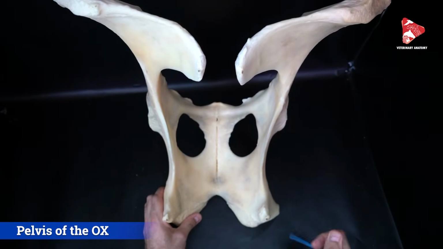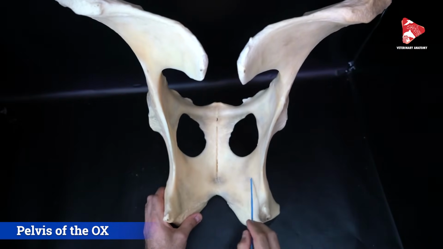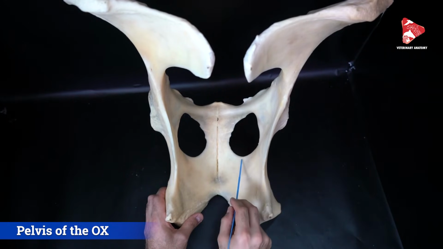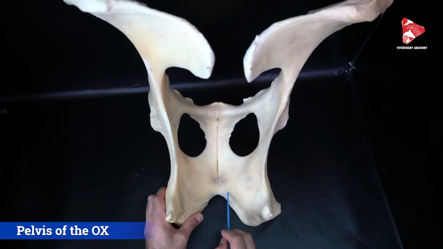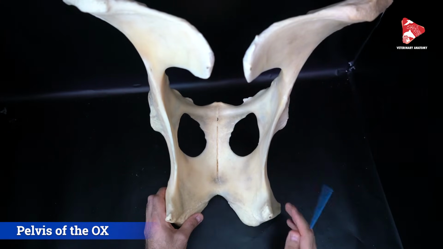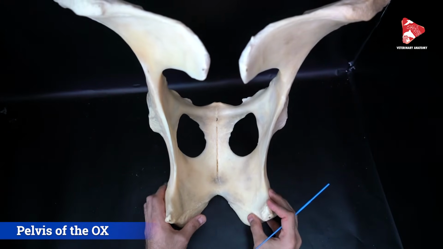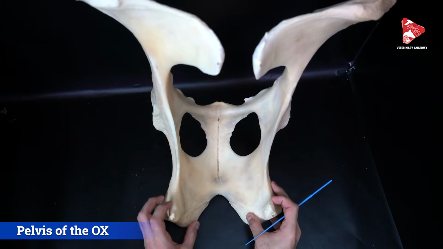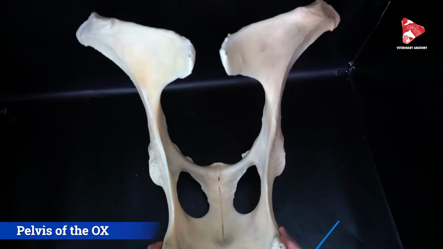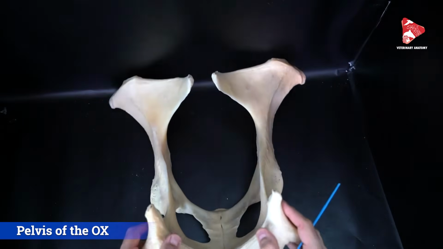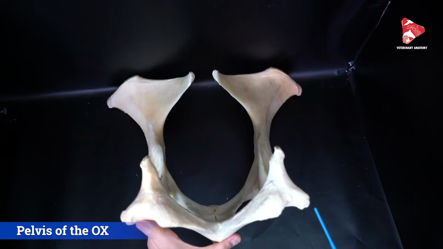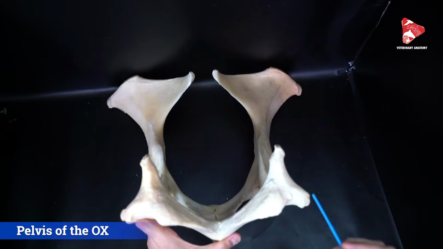In this view again, we can see the ischium with the body. This is the body of the ischium, this is the medial branch, and this is the caudal blade. The ischium in the ox has a very big ischial tuberosity. Look exactly, you will find how the ischial tuberosity of the ox is divided into three parts.